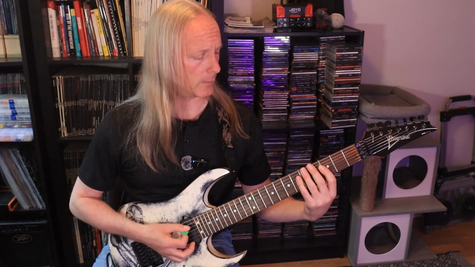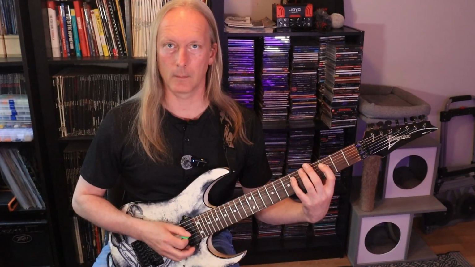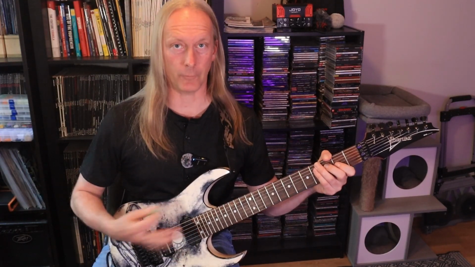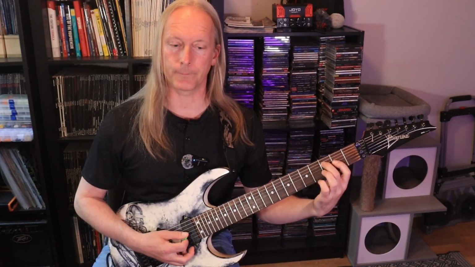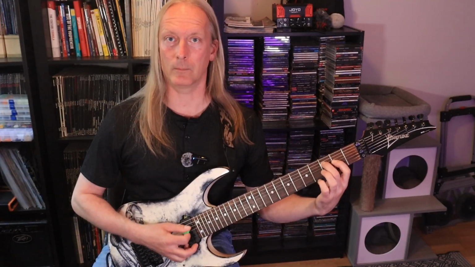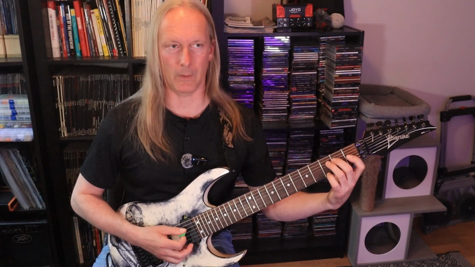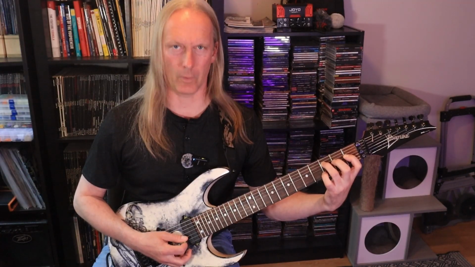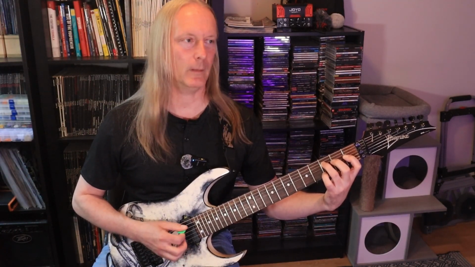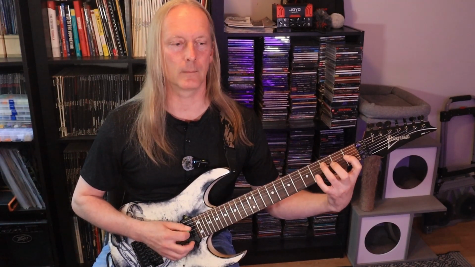Next up, we've got the minor third. Whereas in the previous major scale study, the major third was the happy note, happy interval. The minor third, you can probably guess, darker, maybe a bit sad or melancholy.